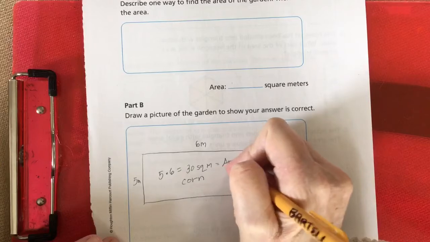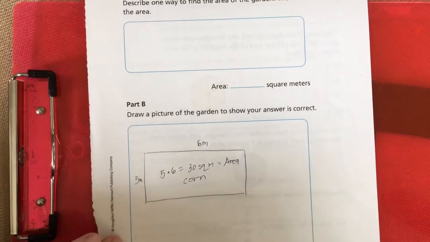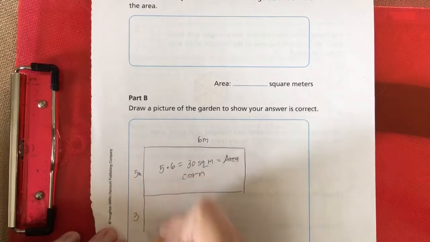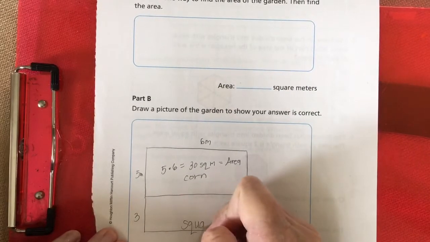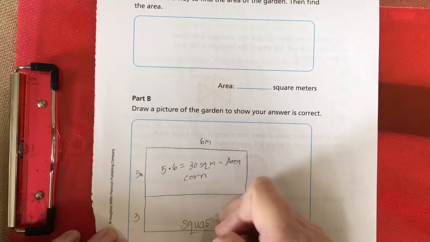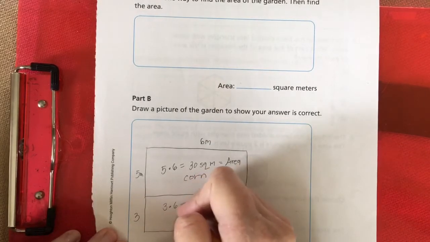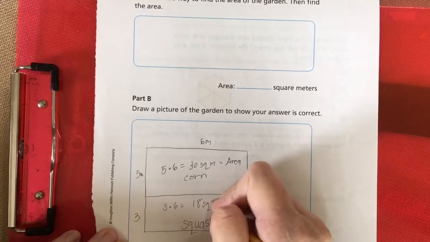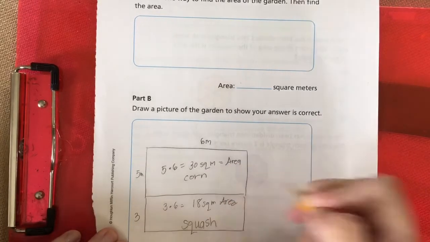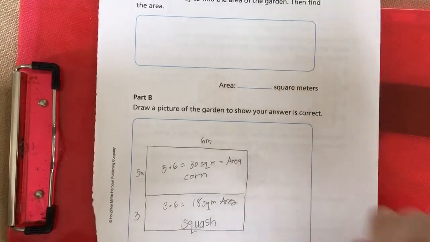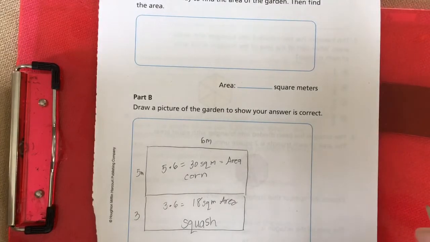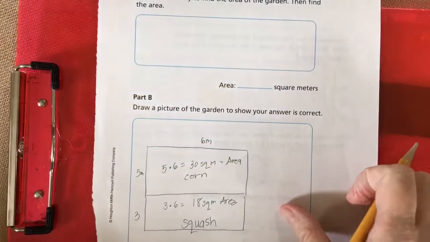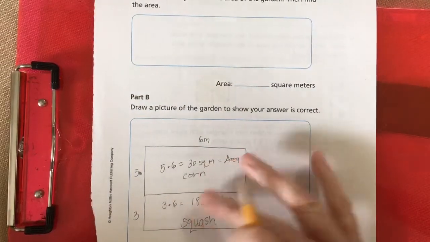And I'm going to put in here that that's the area. Now, the squash was in a section that was 3 by 6. So 3 by 6, like this. And I'm going to write that this was the squash. And that's 18 square meters for the area for this part. Okay? So she's going to have a lot more corn than squash. And squash is like zucchini, and sometimes in the summer you might have yellow squash.